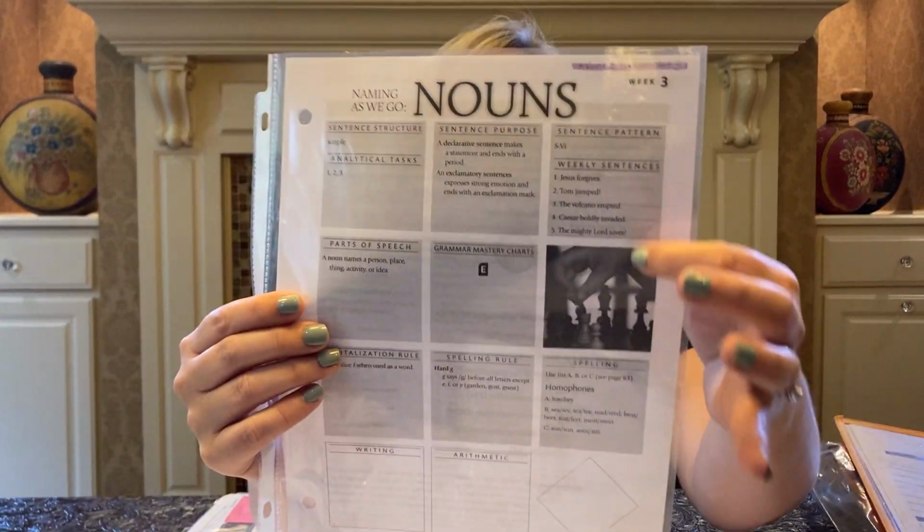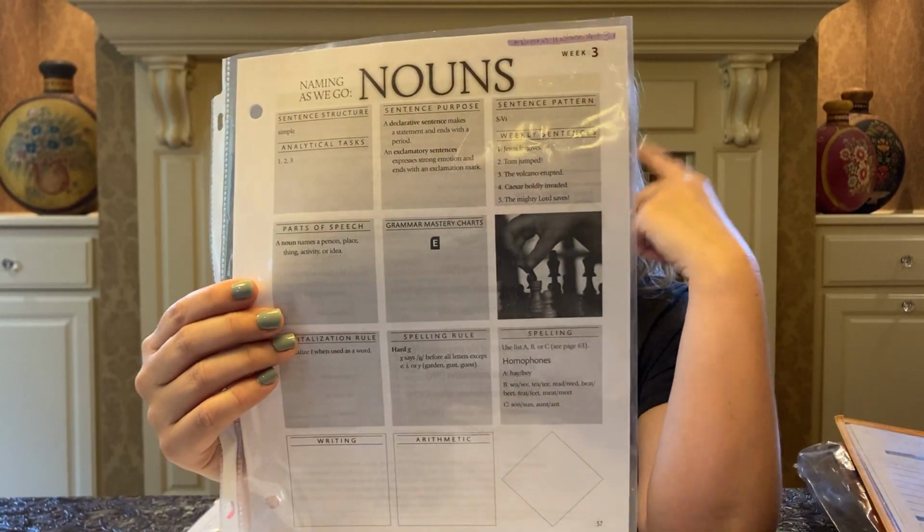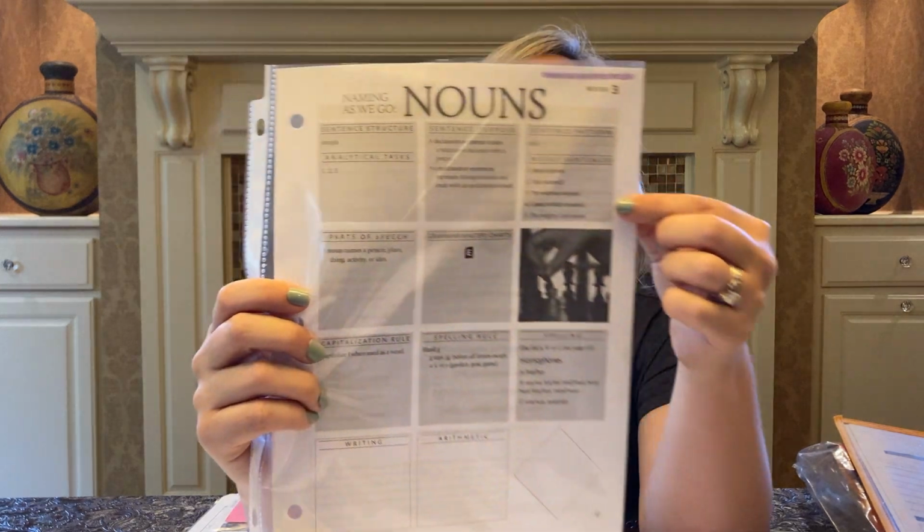So just make sure if you're a first year or second year, I'd even say the ones that you're printing are the ones that you have keys for, okay? And the easy way to do that, actually, instead of going to the keys, is just to look at this and make sure, oh, here's my sentences. When I go and print those off on Onward, I want to make sure this is what the sentences say. Jesus forgives, Tom jumped, the volcano erupted, Caesar boldly invaded, and the mighty Lord saved. Because again, those are the only ones you have teacher keys for. Okay, all right. So that is ATS, Analytical Task Sheets, breaking down sentences.